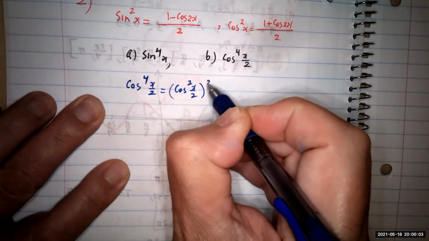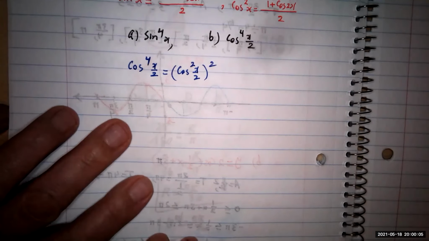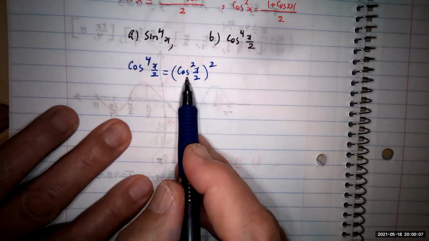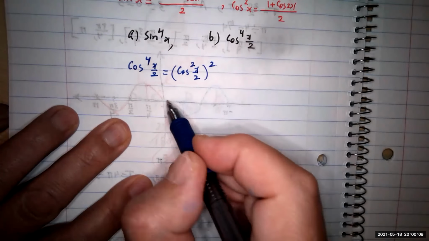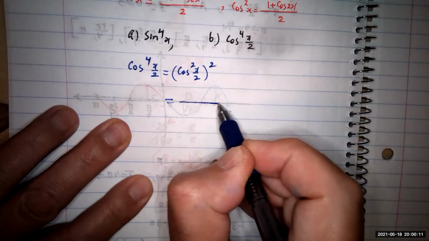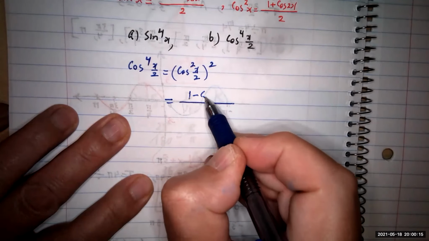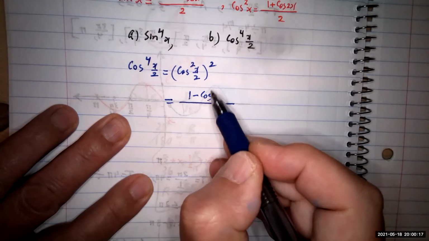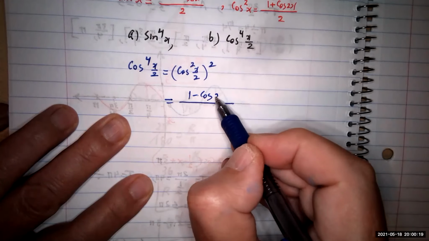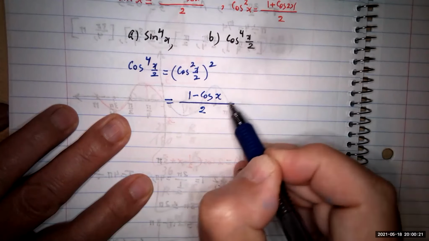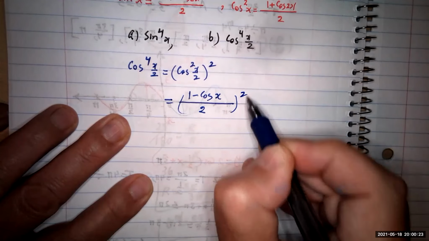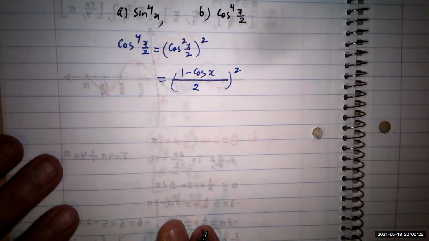Everything is squared. That's step 1. Now for the square, we can do it using the double angle formula. So this is going to be 1 minus cosine of the double angle. This is x half, you double it, you get x divided by 2, but all squared. Any question?